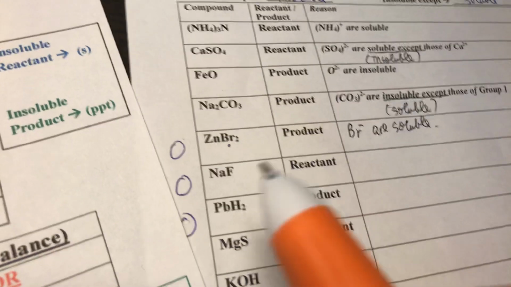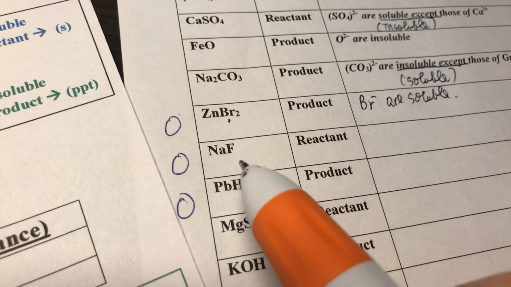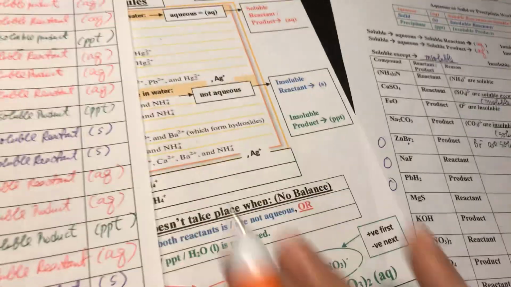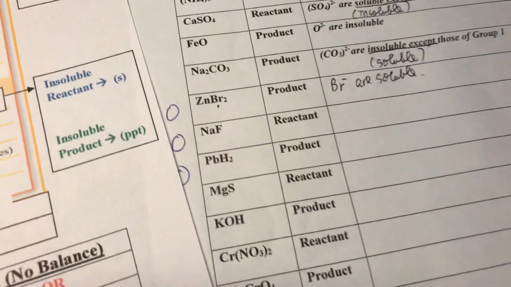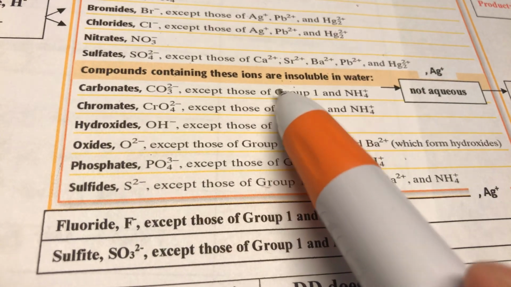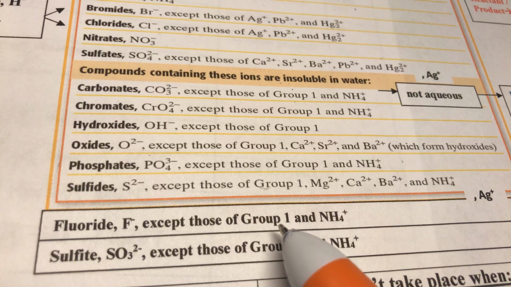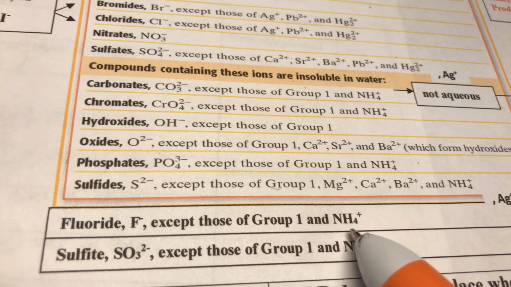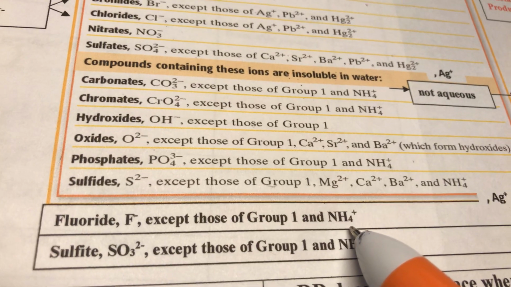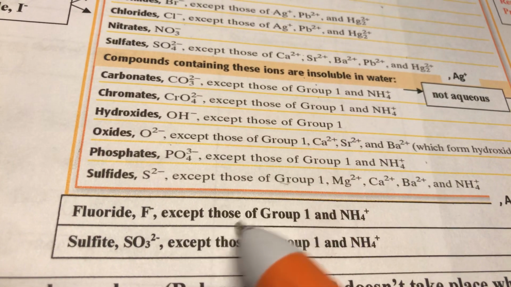Okay. Next one, NaF. So we cross over, we find Na+, F−, and Na+ is a group 1. So we want to look for F, fluoride, and to see if Na is the exception. Okay, so F−, how do you read it? F− are insoluble. Do I have exception? We do, because except those of group 1, Na is a group 1. Do we need to include ammonium? No, because ammonium is not in the question. So we will say F− are insoluble except those of group 1. Again, because Na is a group 1.